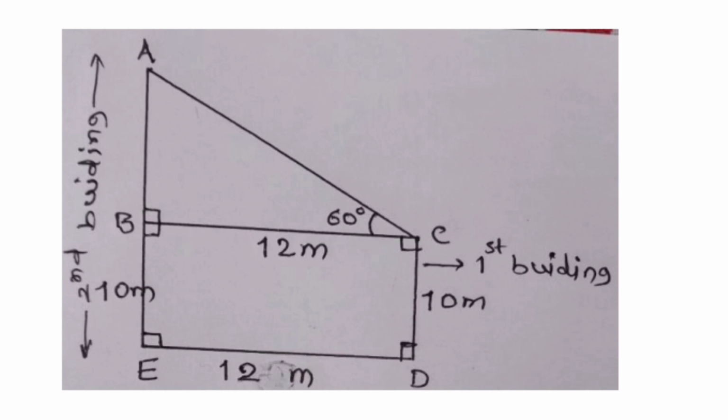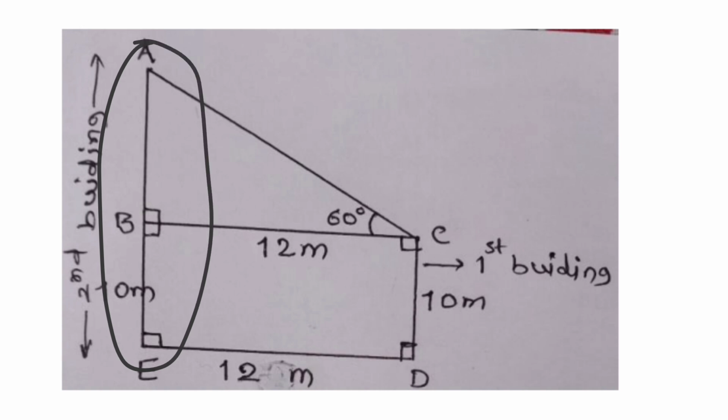Now we want to find the height of the second building AE. For that we use right angle triangle ABC. Now in this right angle triangle ABC, we use the trigonometric ratio, that is tan 60.